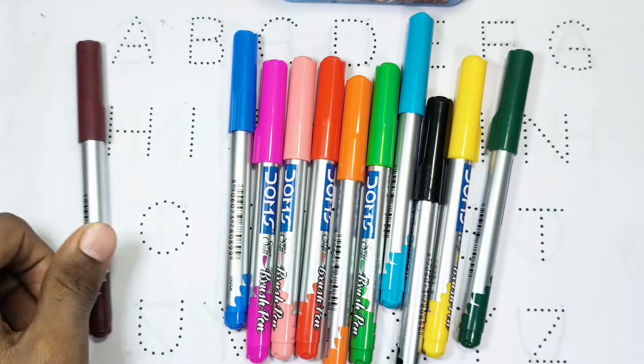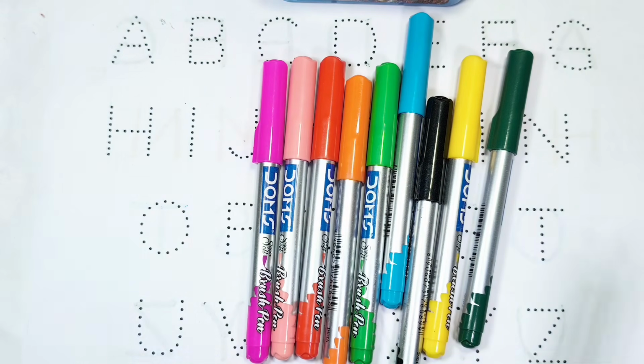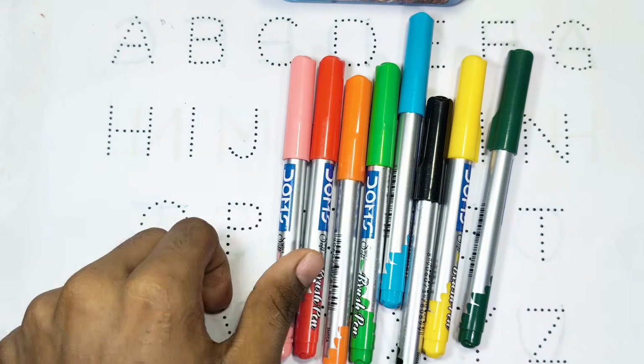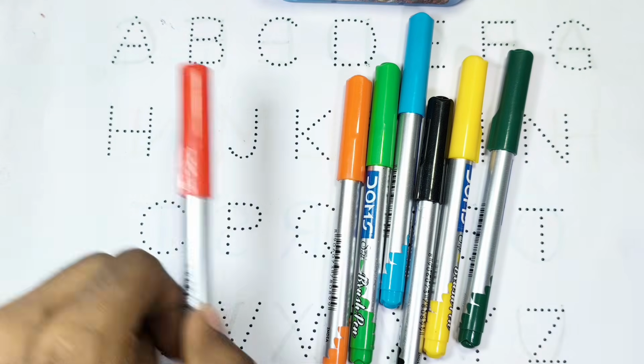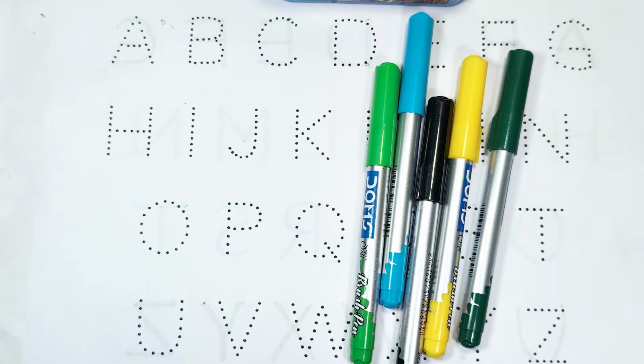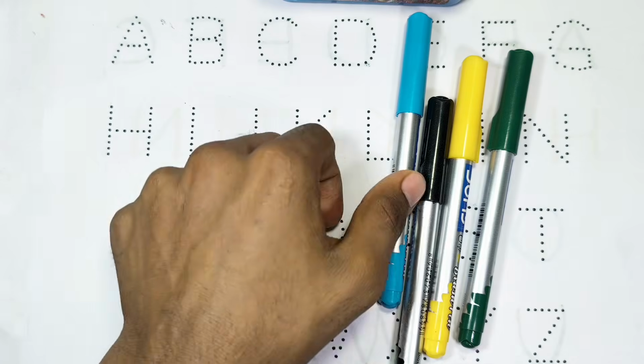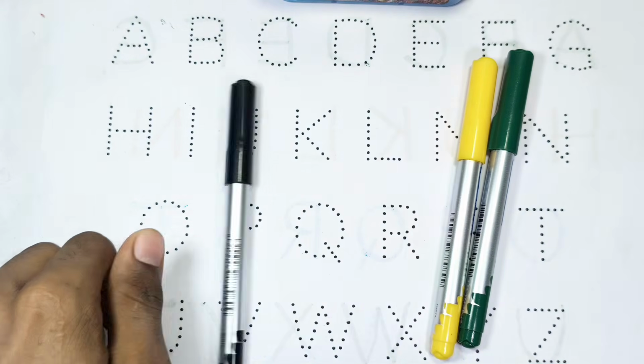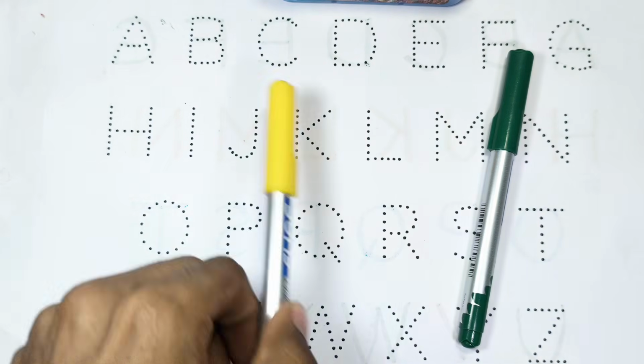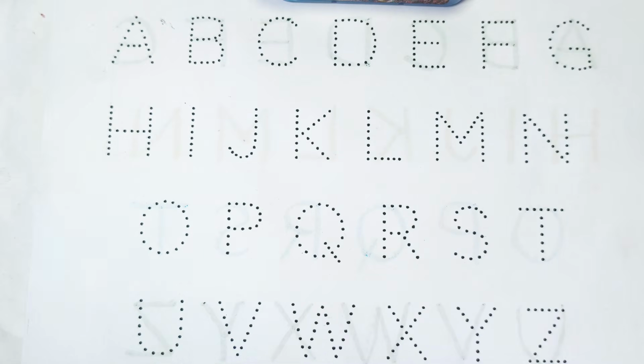Purple color, brown color, blue color, green color, light green color, red color, orange color, light green color, sky blue color, black color, yellow color, and green color. Kids, now you draw A.